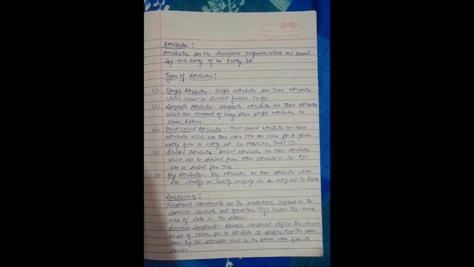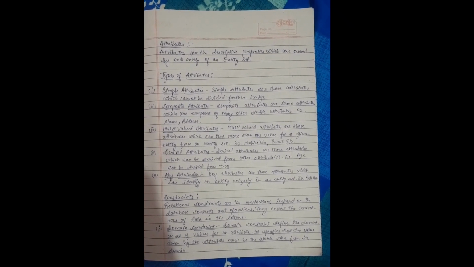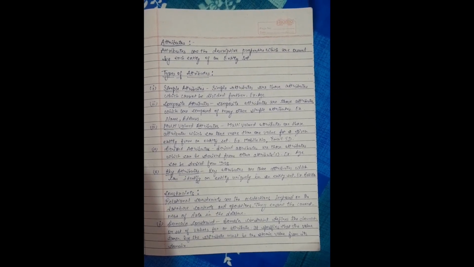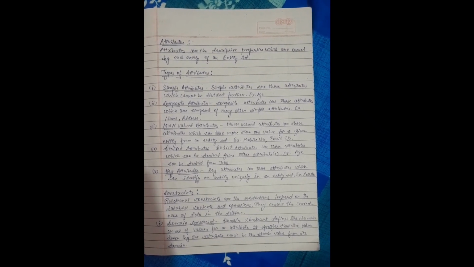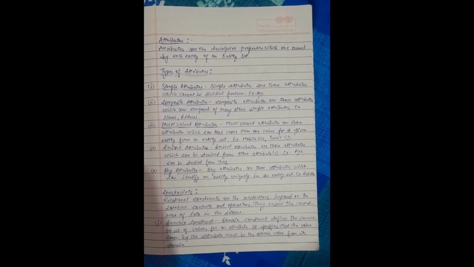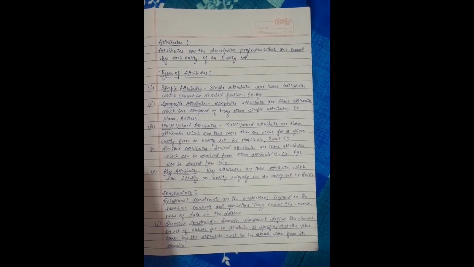Derived attributes. Derived attributes are those attributes which can be derived from other attributes. Example, age can be derived from date of birth. Key attributes. Key attributes are those attributes which can identify an entity uniquely in an entity set. Example, roll number. Constraints. Relational constraints are the restrictions imposed on the database contents and operations.